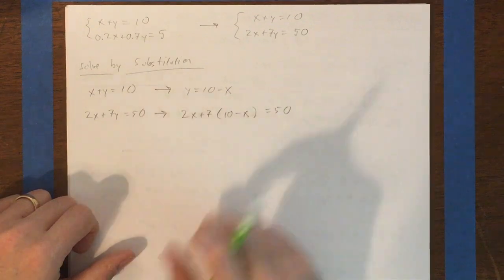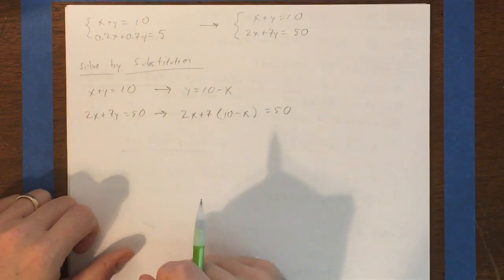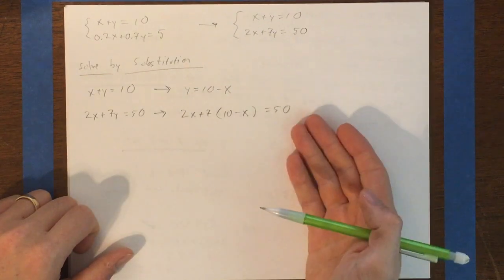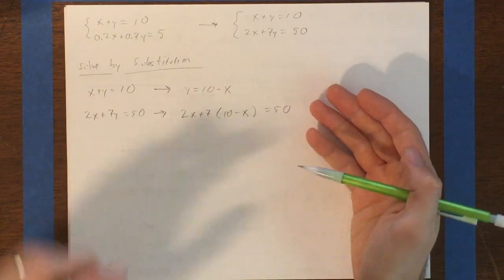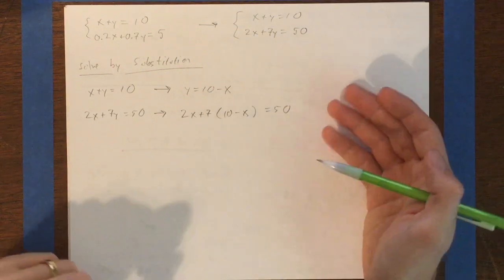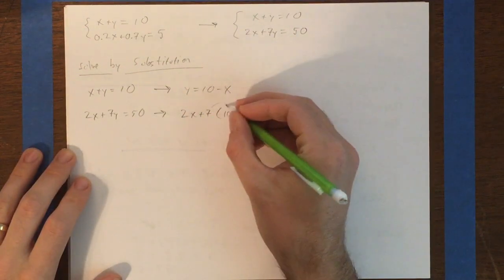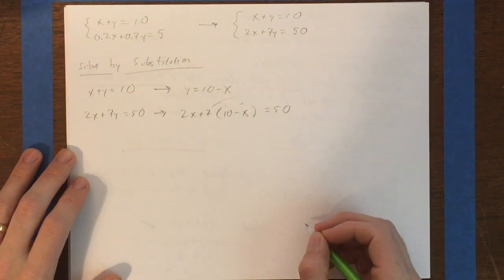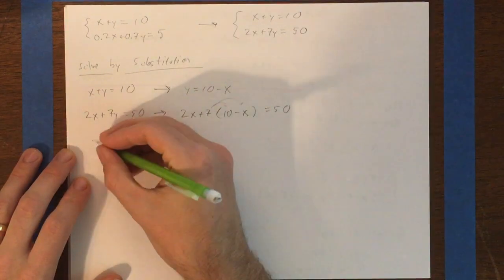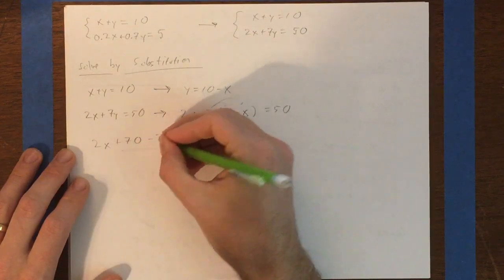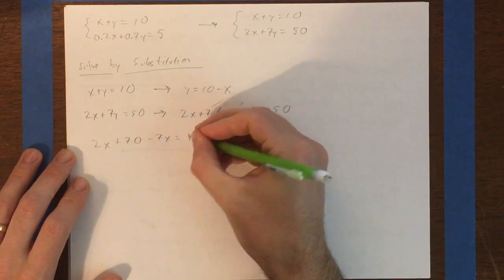Now that is something that we know how to solve. We practiced that a bunch of times in chapter 2. Not only is this an equation of one variable, it's a linear equation of one variable, so super easy. So the first thing I want to do to solve this is just go ahead and distribute that multiplication by 7 here. So we're going to have 2x plus 70 minus 7x equals 50.